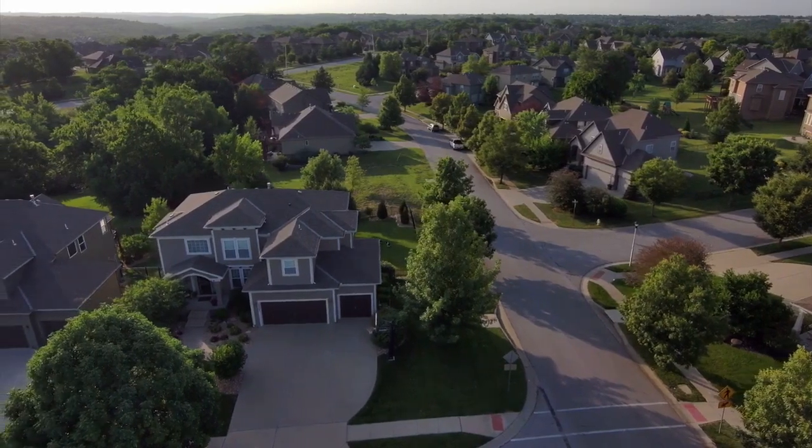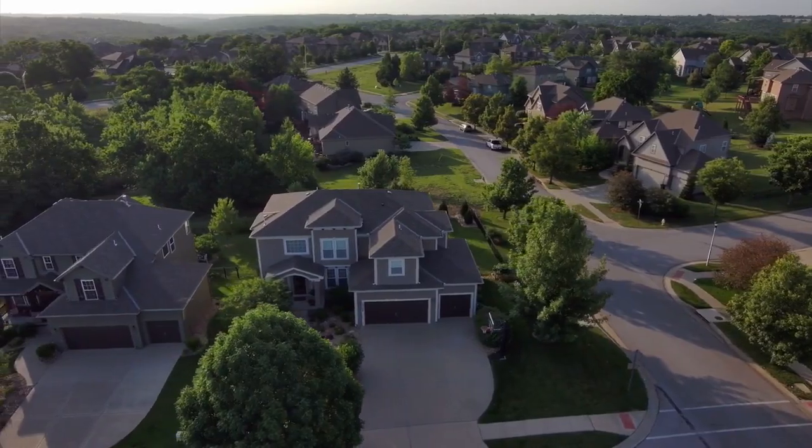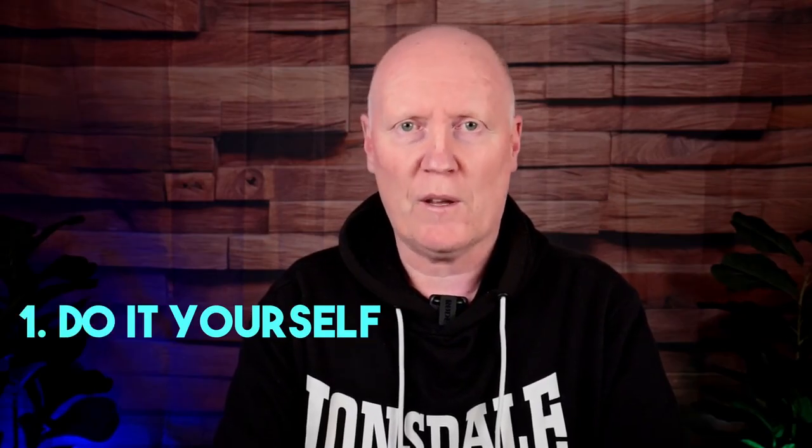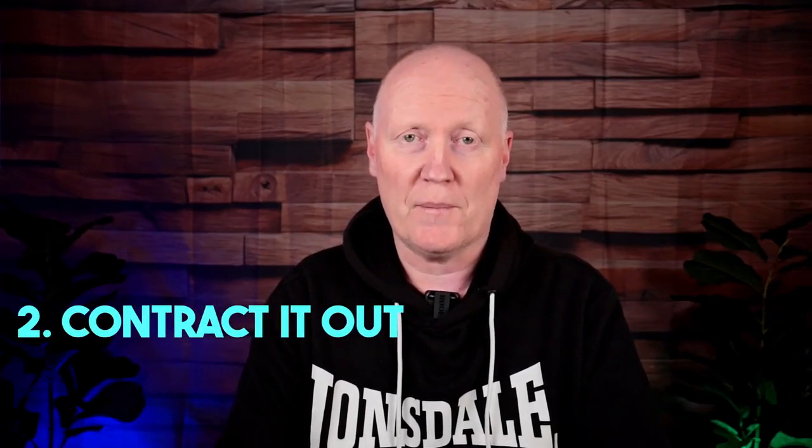And if you are a real estate photographer or you want to get into that industry and you want to do virtual staging, there are two ways you can do it. The first way is you learn how to do virtual staging yourself. You learn all the software, you learn all the tricks of the trade and all that kind of stuff. You learn how to style things and then you do it yourself. And the other way is to contract it out to somebody who already knows how to do it. And that's what I do.